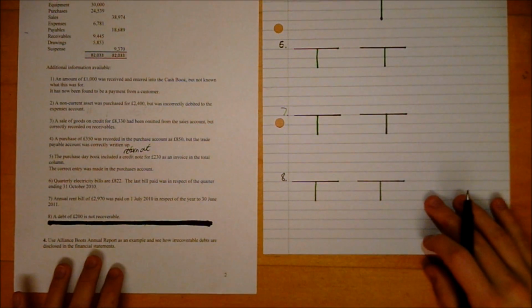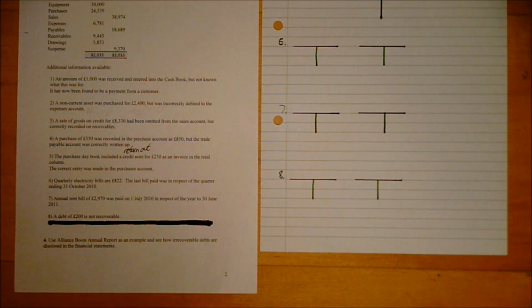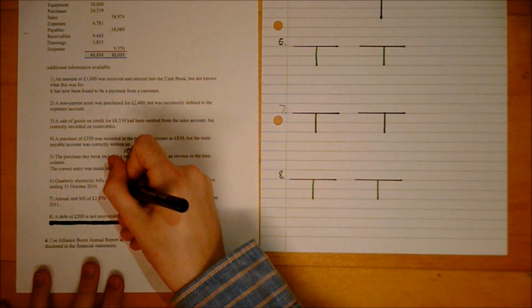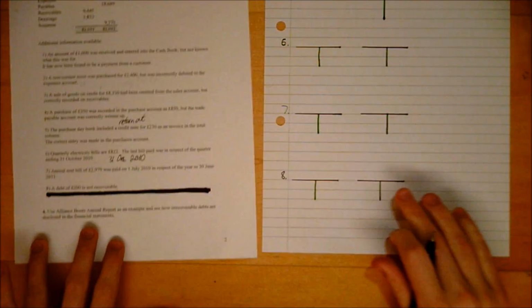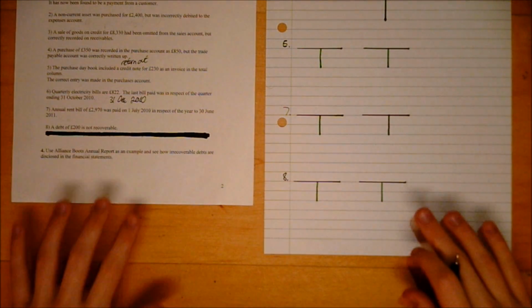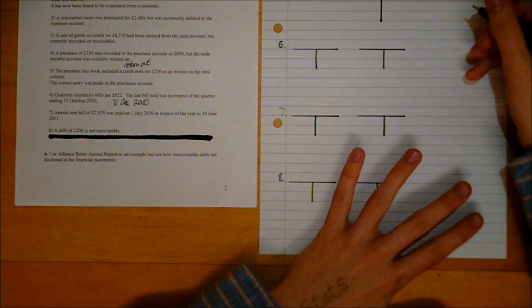It gets quite easy now actually. Quarter electricity bills are 822. The last bill paid was in respect of the quarter ending 31st of October 2010. The end of the financial year is the 31st of December 2010. So 2 months. Right, well, first of all, what I should just reiterate.